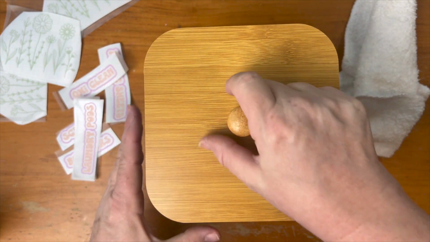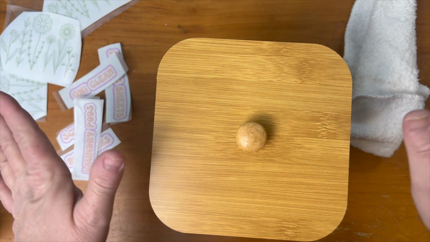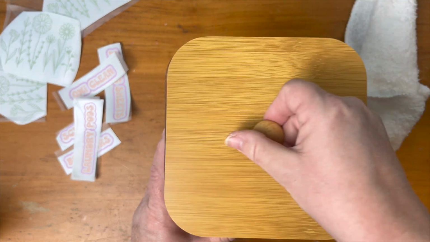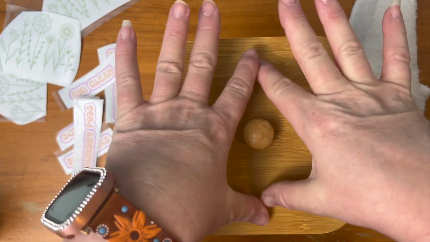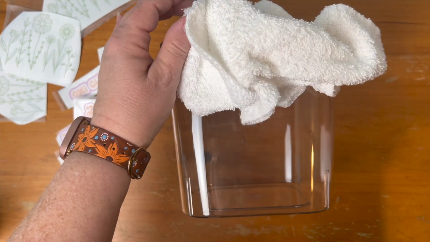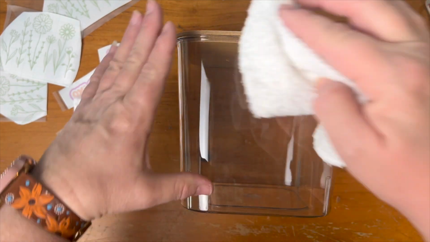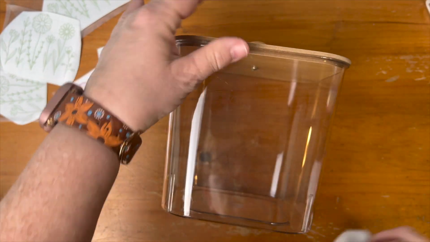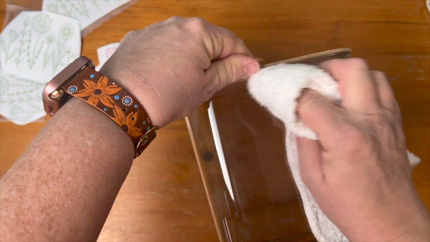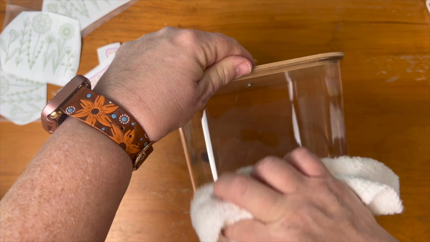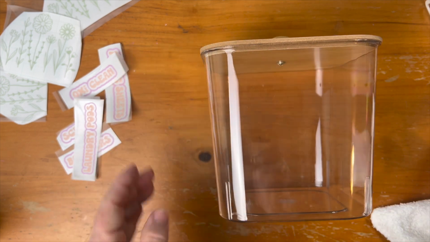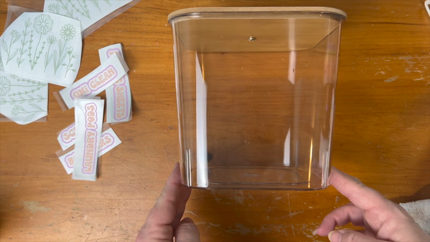Okay, so it does matter. It doesn't seem like it should, but for whatever reason, it doesn't go on very well when it's turned that way. And I want the grains going sideways to be the sides. So this is the front. Make sure you wipe down your area. Clean it very well so that there's no lint, no trash, nothing on there. Got little scratches on there, but this is plastic. It's going to scratch up.